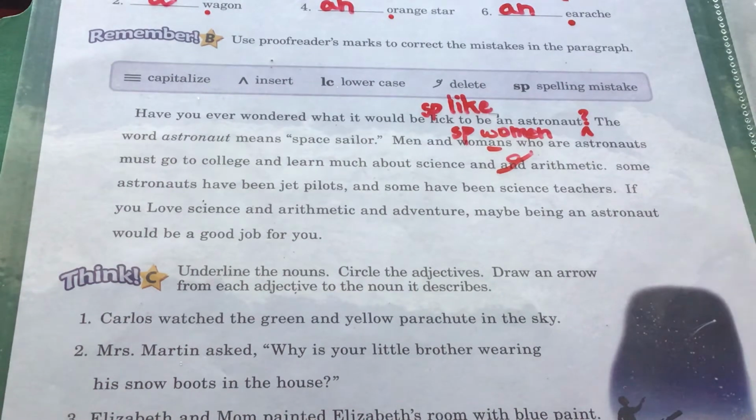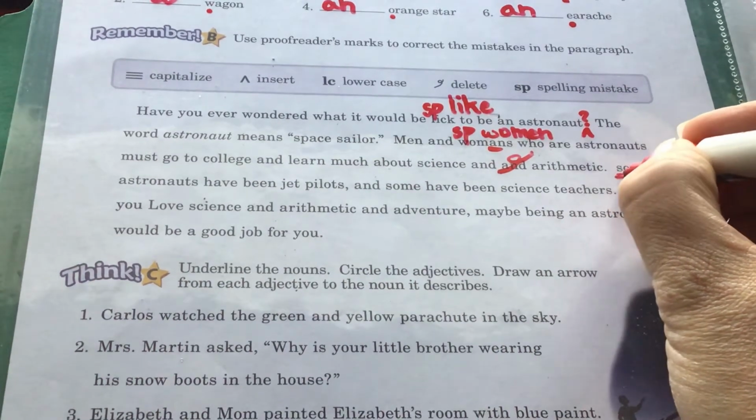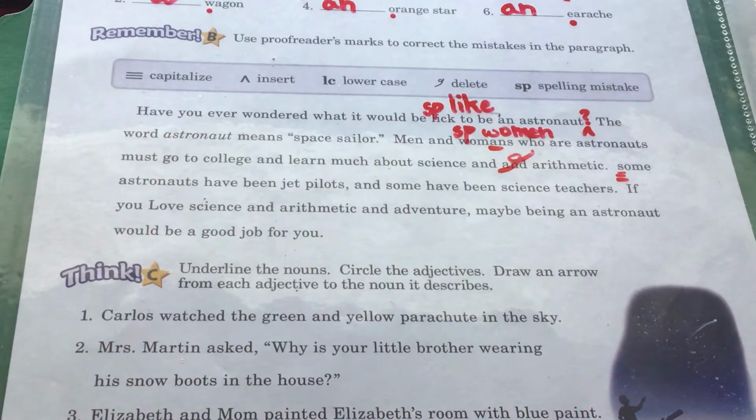And then the next sentence says, some astronauts have been jet pilots and some have been science teachers. Okay. One little mistake here, they forgot the capital S, the beginning of that sentence. That's the only thing. And we have one more mistake to find. If you love science and arithmetic and adventure, maybe being an astronaut would be good for you.